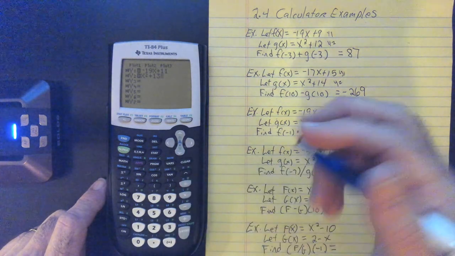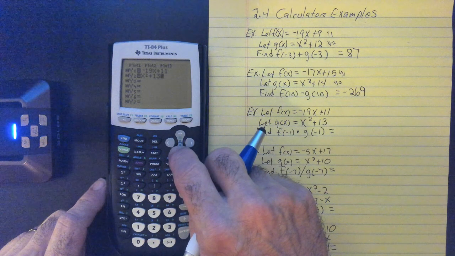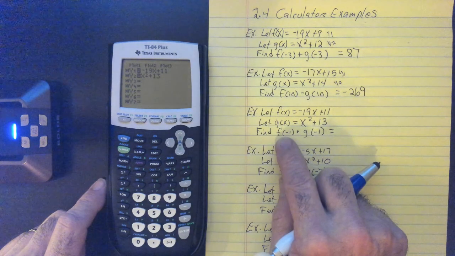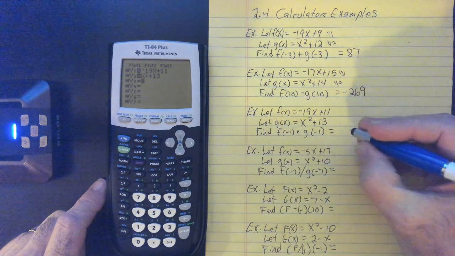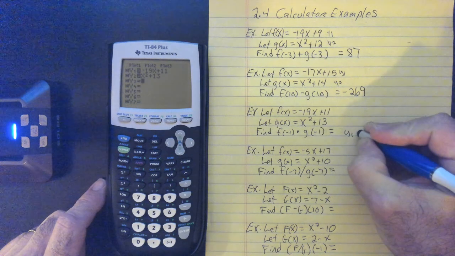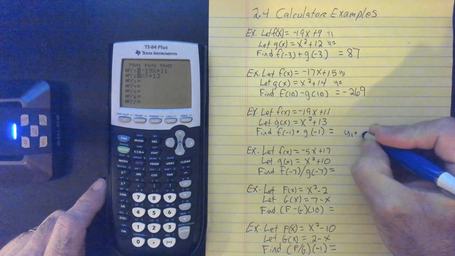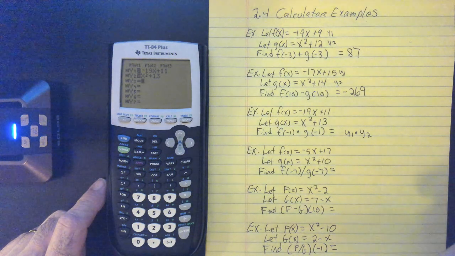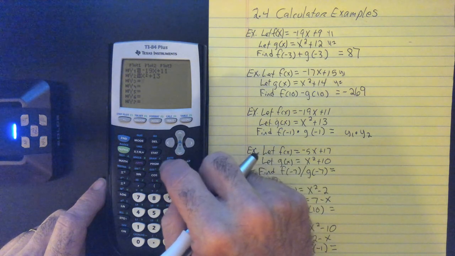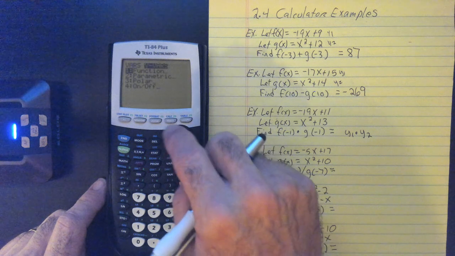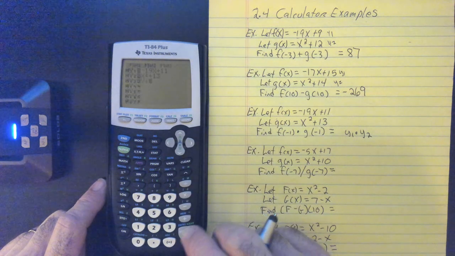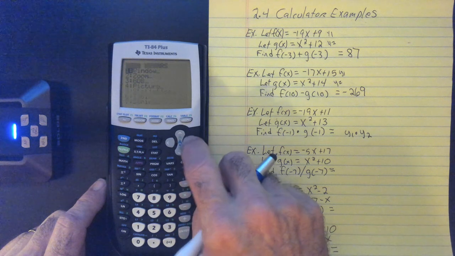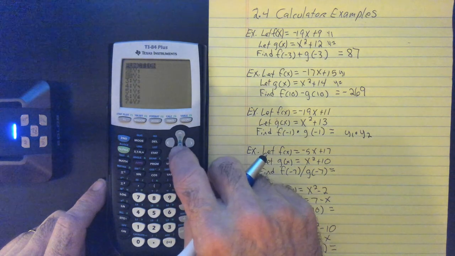Now, what I'm going to do is go down to y3 and make a column in here that says f times g, but I'm going to do y1 times y2. So right here I'm going to go to my variables, get my y1 when I get the function, then I'm going to put times, and then go to variables, y variables, function, and get y2.